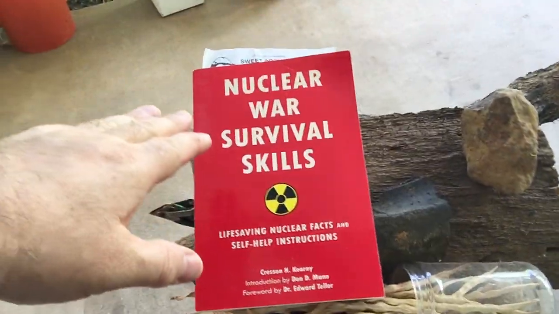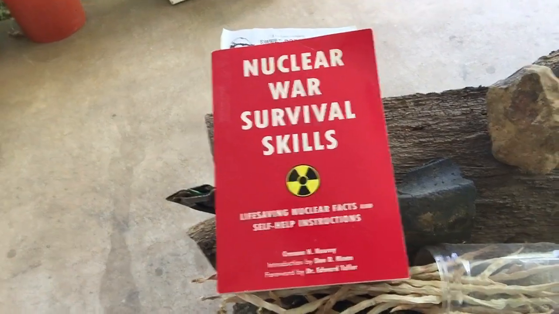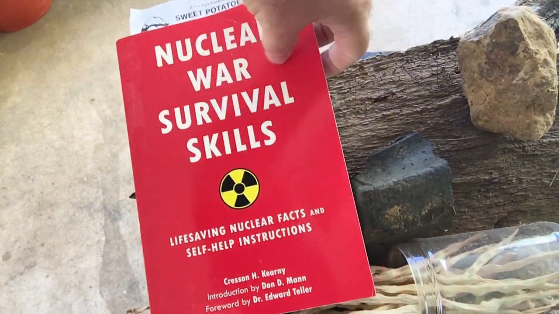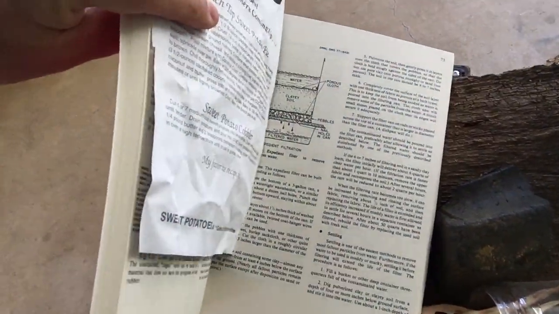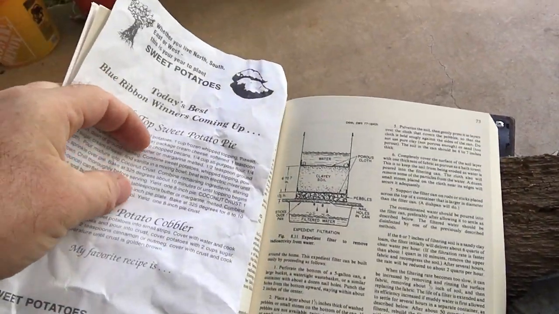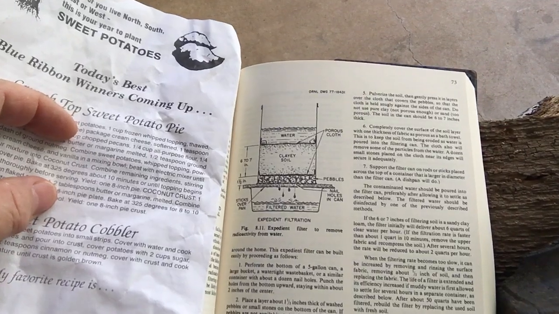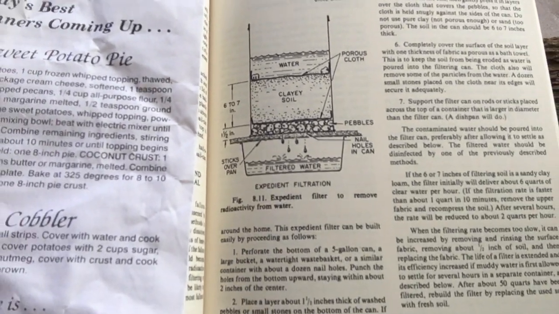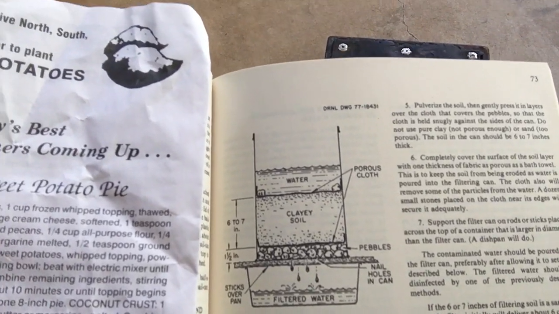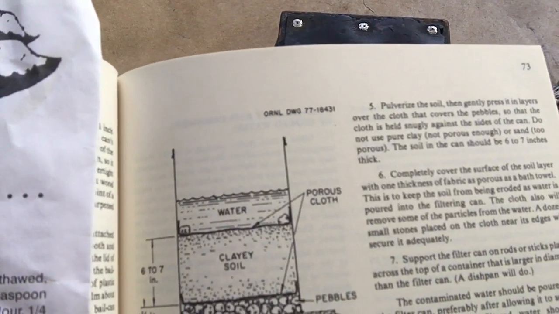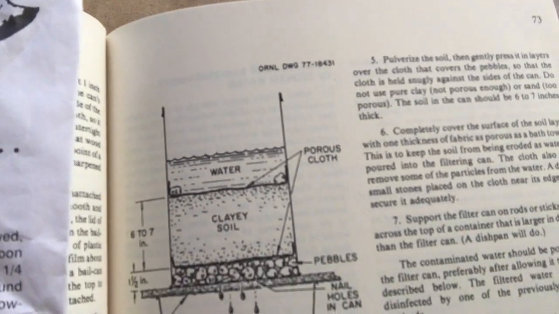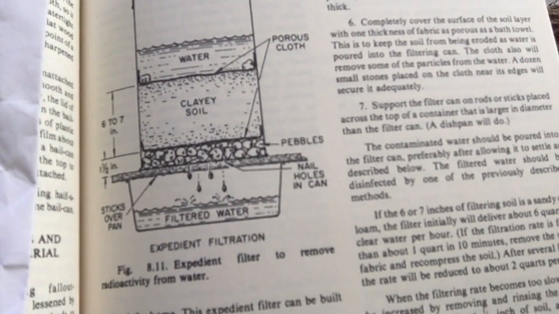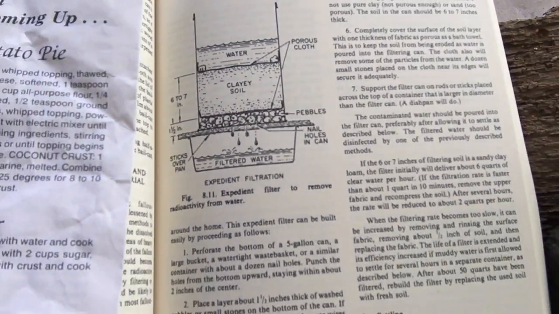If you read this book right here or kind of glanced through it, clay is important to create a water filtration system. It says your water filter, radiation filter, you got the water on the top, clay soil, and then pebbles, and then it filters into a bucket there.